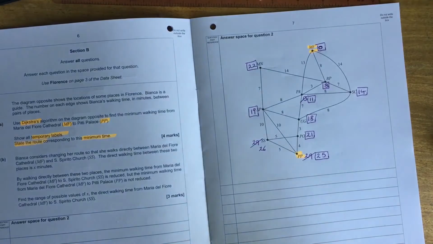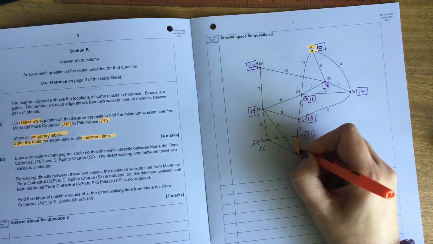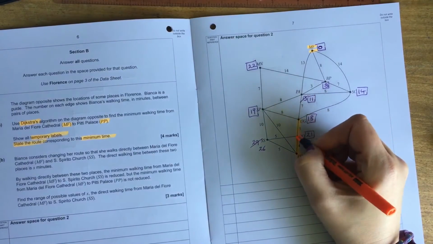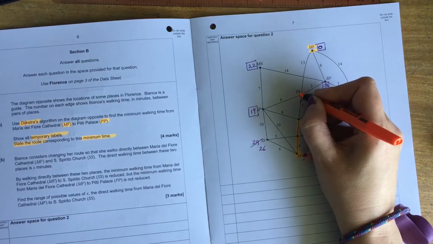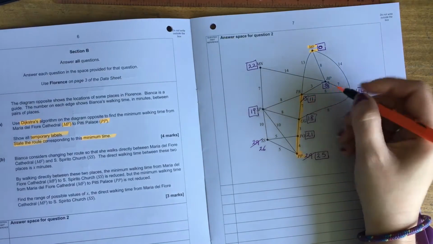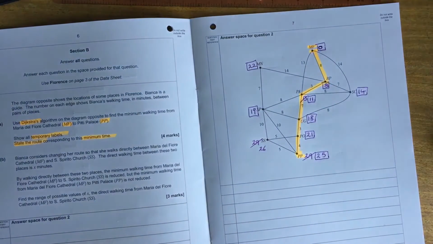So our route was 25 take away 4 is 21, 21 take 3 is 18, 18 take 7 is 11, 11 take 3 is 8, 8 take 8 is nothing.